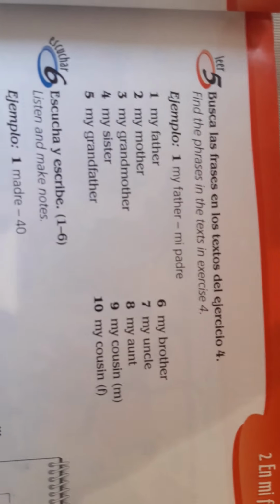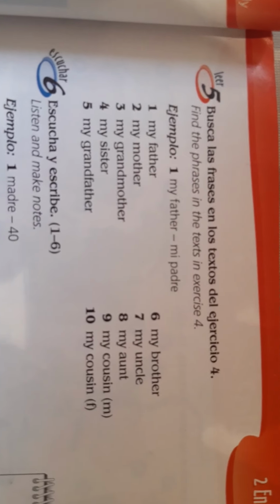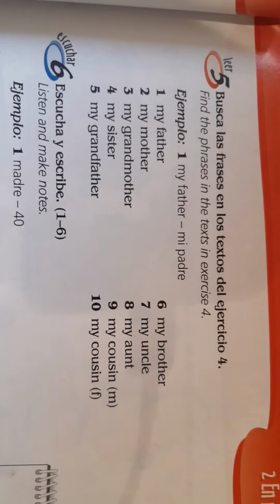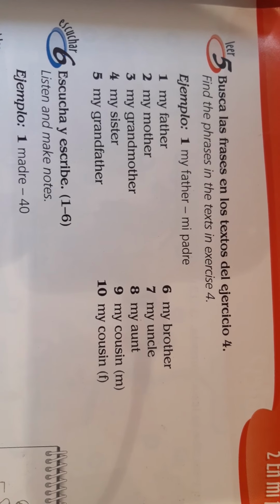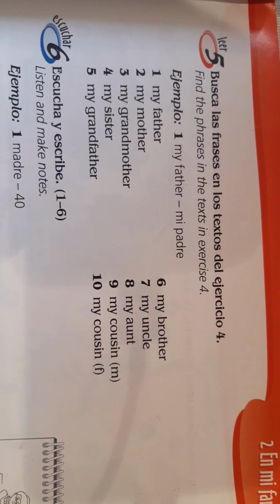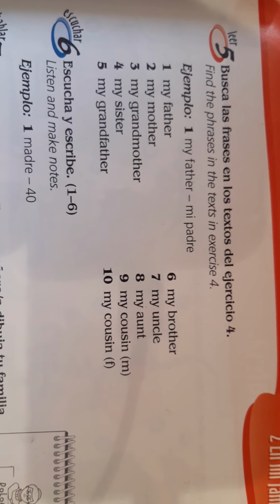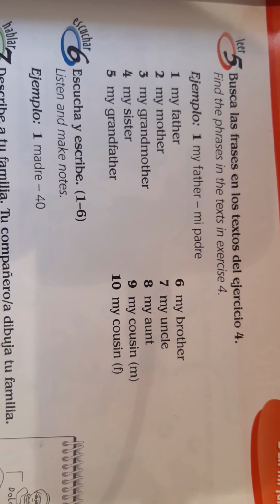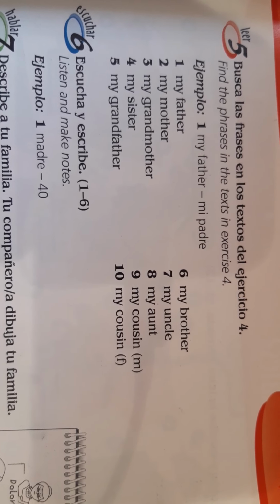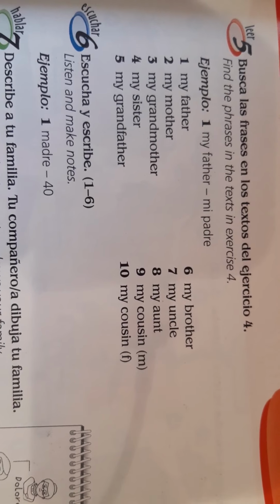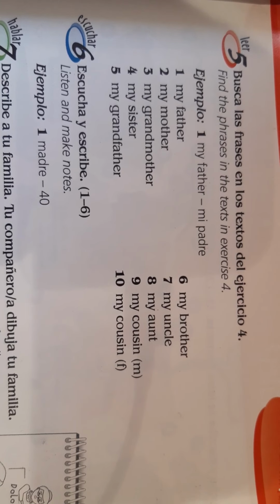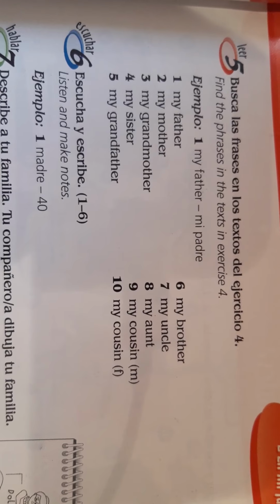So, next task. From the phrases you just wrote out, can you now write these? Great. So you wrote, my father, mi padre, my mother, mi madre, my grandmother, mi abuela, my sister, mi hermana, my grandfather, mi abuelo, my brother, mi hermano, my uncle, mi tío, my aunt, mi tía, my cousin, mi primo, my cousin, feminine, mi prima. Good. Masculine and feminine. Good.